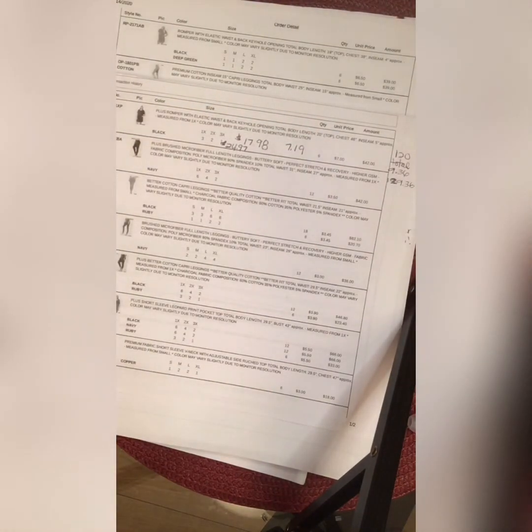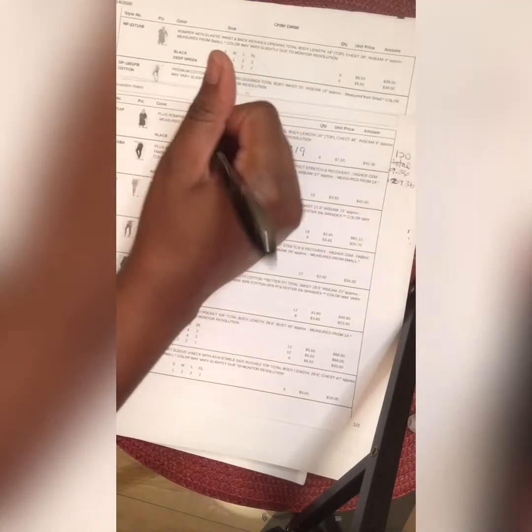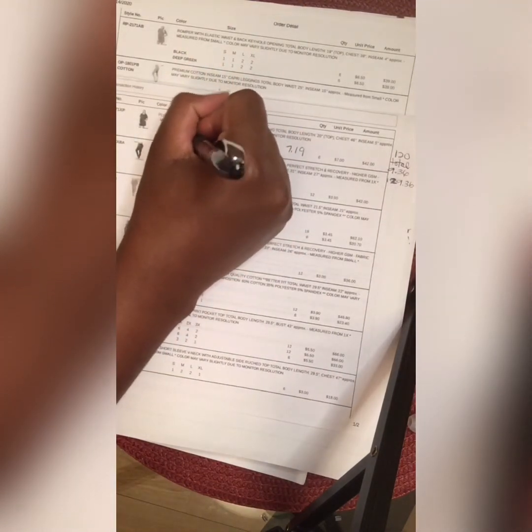And then I also like to add about $3 to $5 to compensate for markdowns or promotions. So when a customer joins my website email list or text message list, they get 10% off. 10% of this is $2.49. So I probably would add $3 to $4 to compensate for that. So I would roughly charge about $28 for this romper.